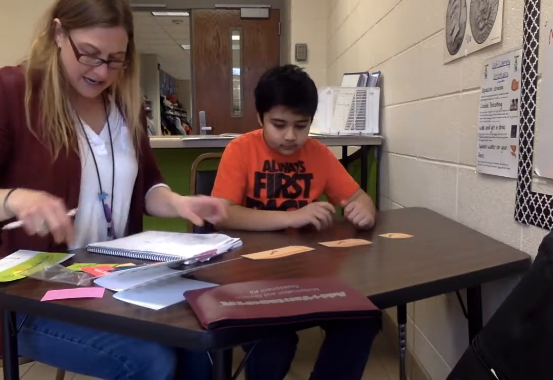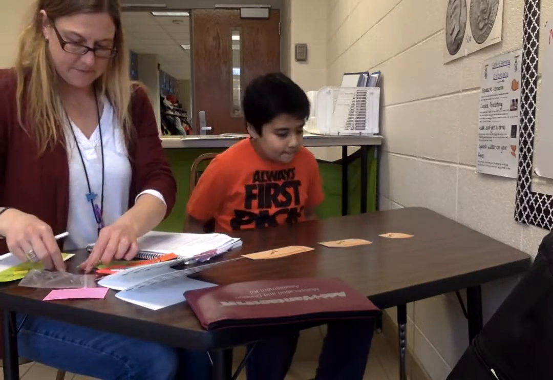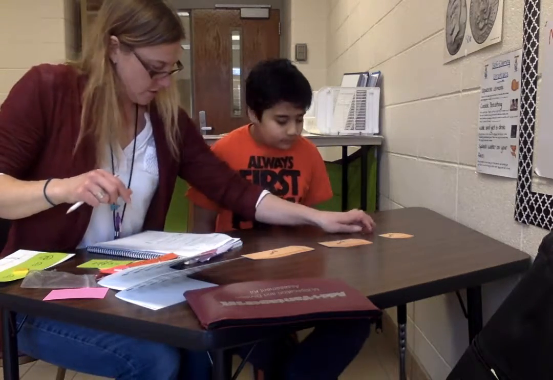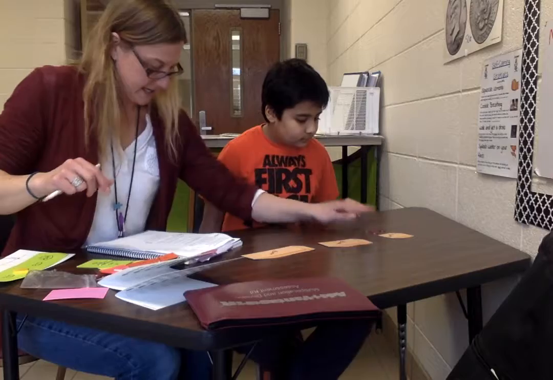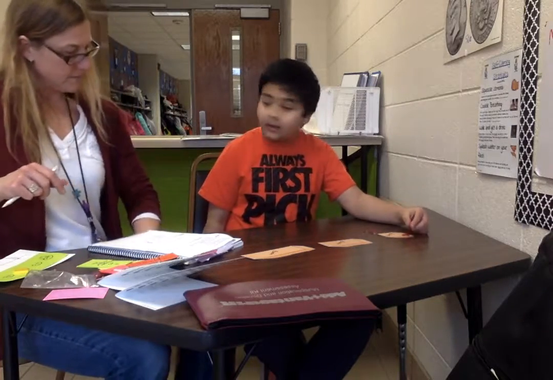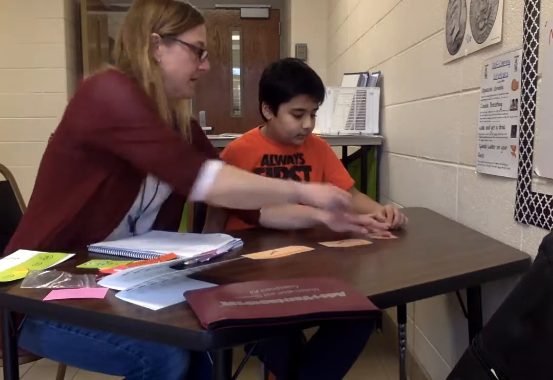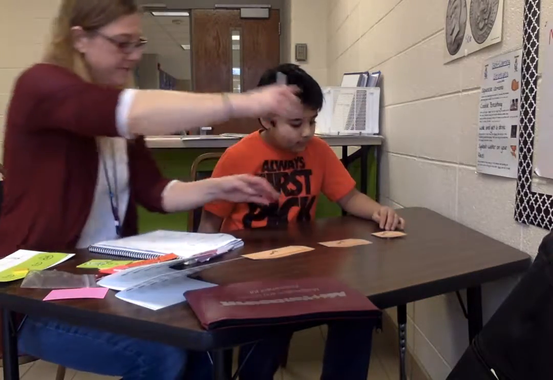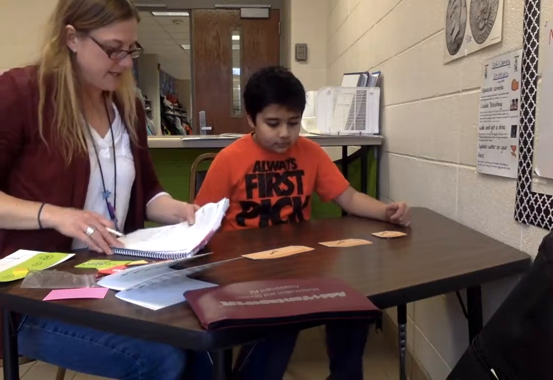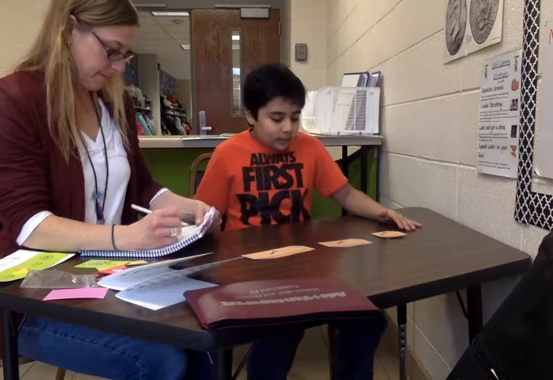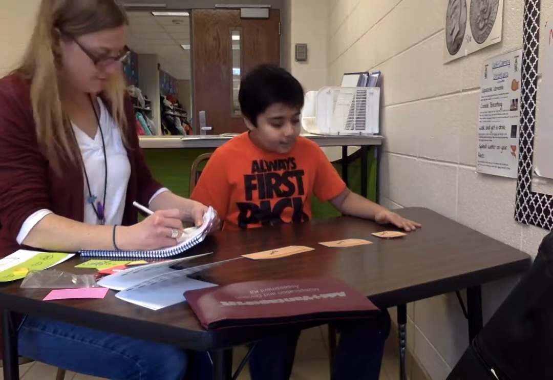If the small box holds 4 pieces of candy, oops, can I just put them on the box? We're actually going to put them underneath. I'll just show you. So if the small box holds 4 pieces of candy, how many pieces would the medium-sized box have? The medium-sized box would hold 8 pieces of candy.